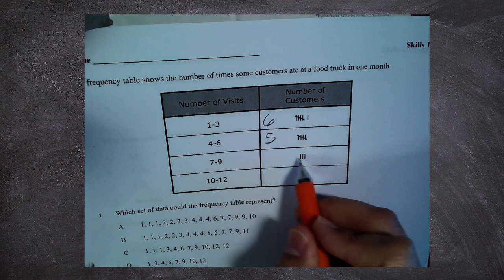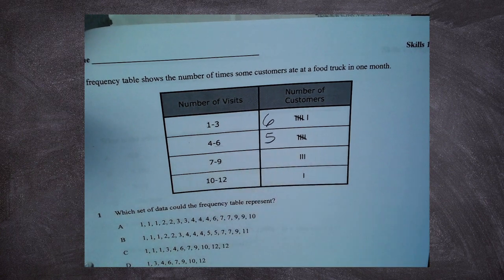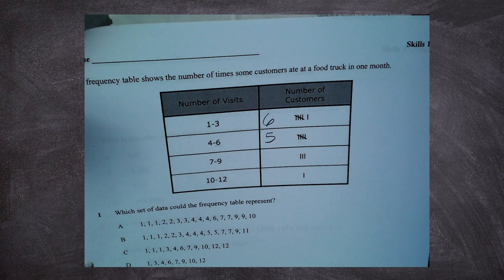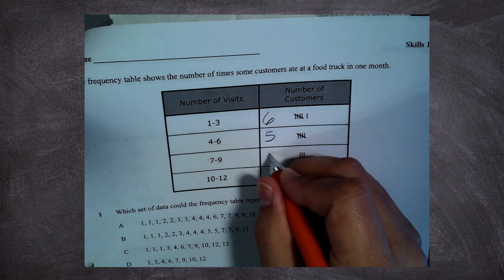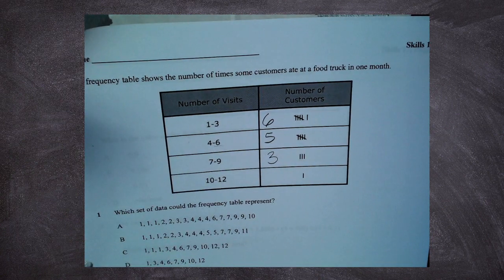How many people were in this group? 7 to 9 times. Jada's back. All right, let's see if we can answer, Jada. How many people were in that group? 7 to 9 times. Three. Very good. And there's one person who is in love with this food truck.